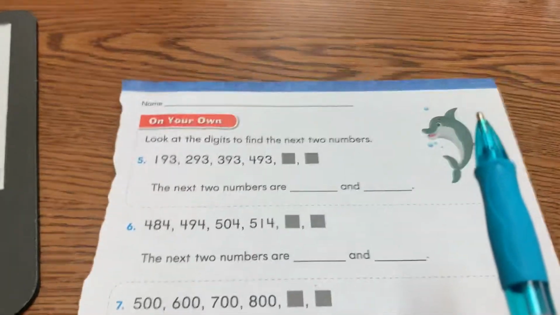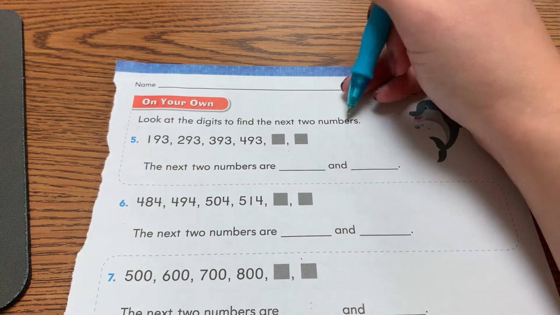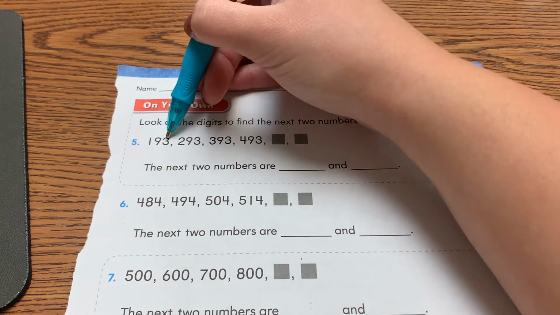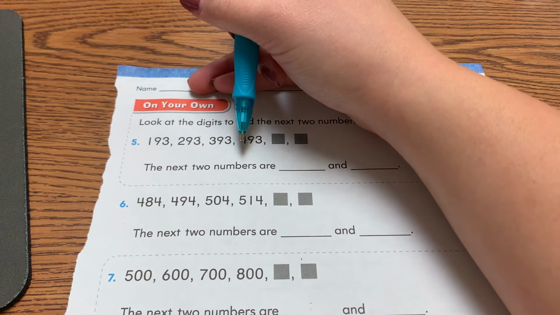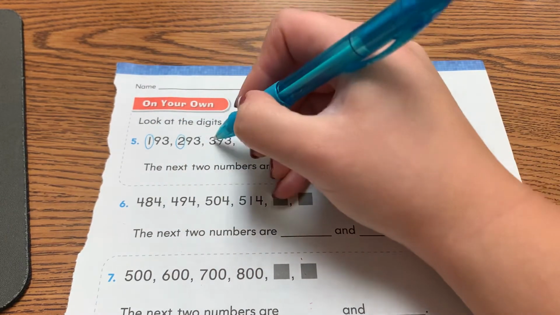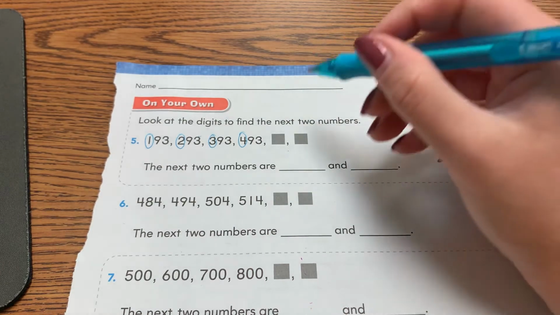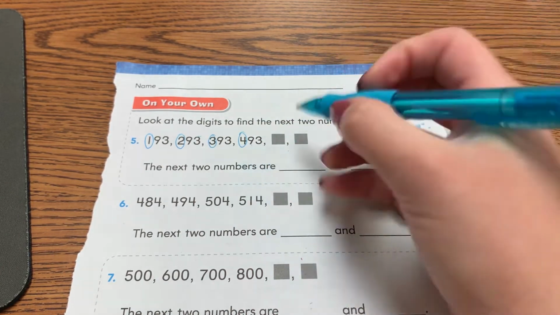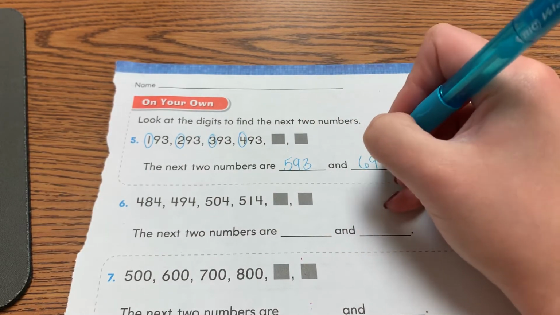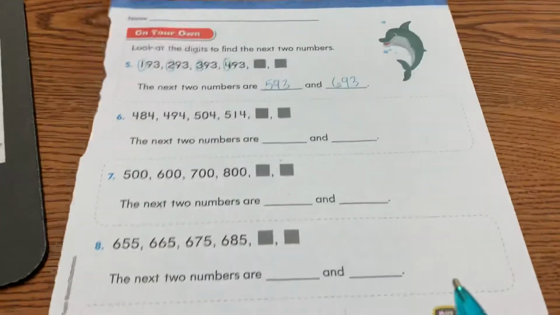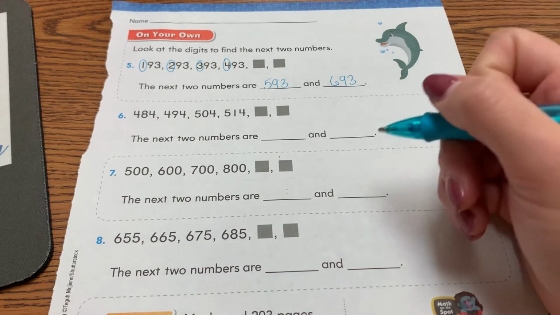Then we're moving on to page 131. Look at the digits to find the next two numbers. 193, 293. Which number changed? In what place? The number in the hundreds place. So we know that this number is counting by 100s. The next two numbers are the number in the tens place and the ones place stay the same, but this number changes. 593 and 693. Okay, pause this video to do 6, 7, and 8 on your own. Okay, when you're finished, you can press play.